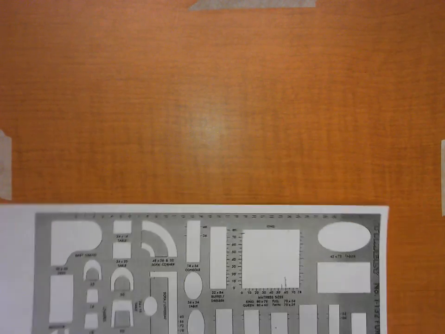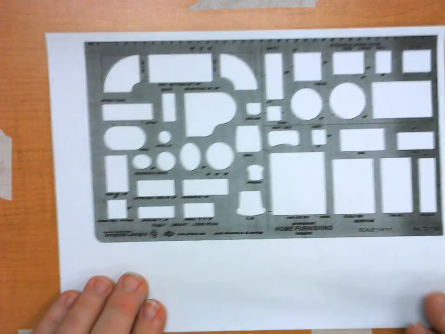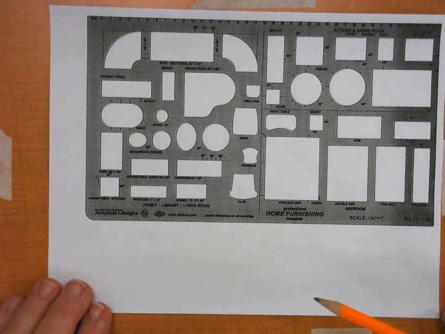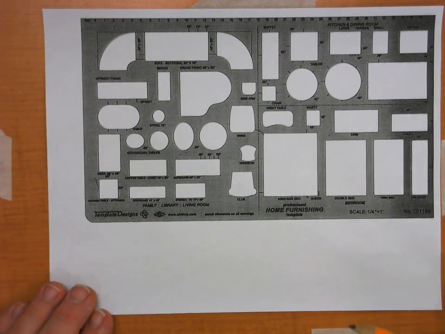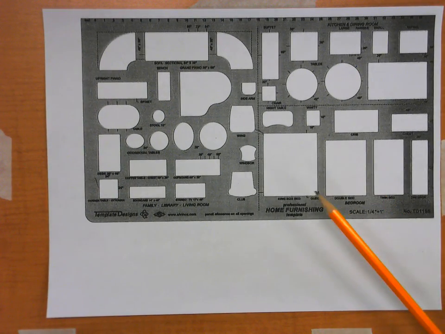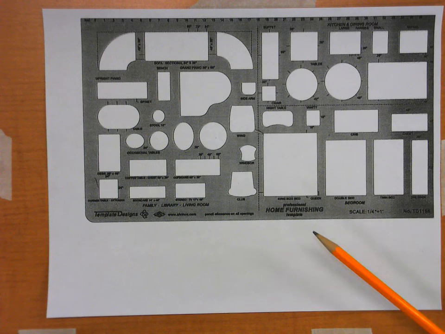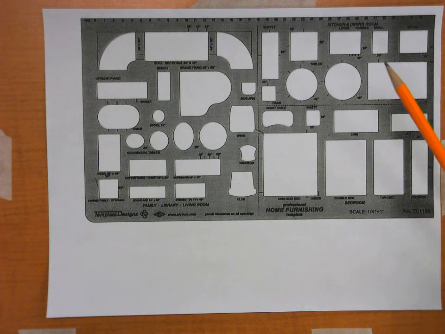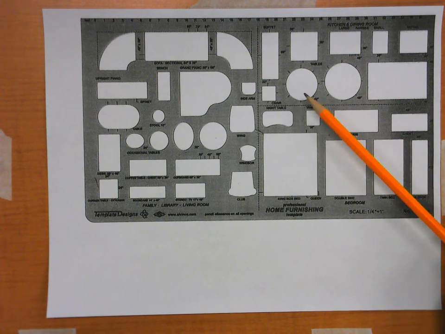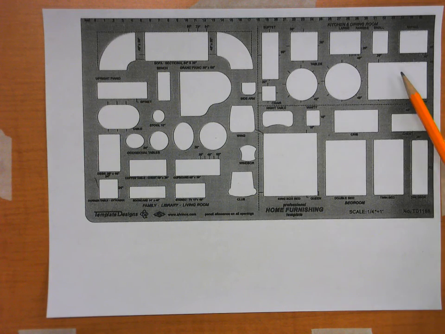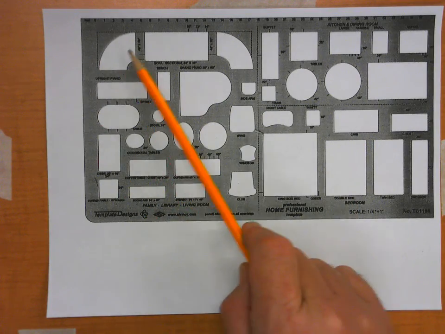Some other templates that we have to work with is the one called the home furnishings template. And that one has things like, here's bed sizes already created for you. Sizes of tables, a 48 or a 4-foot table, 42-inch table. You might have a rectangular table. There's that piano again. Rectangular tables, maybe you want a sofa and a couch, another layout for that.